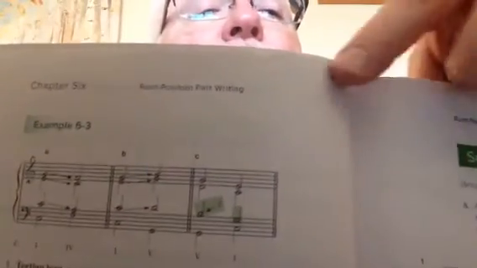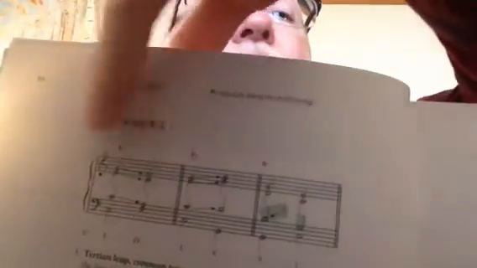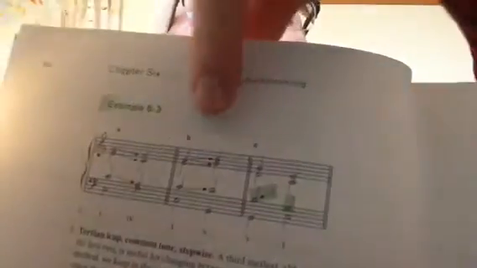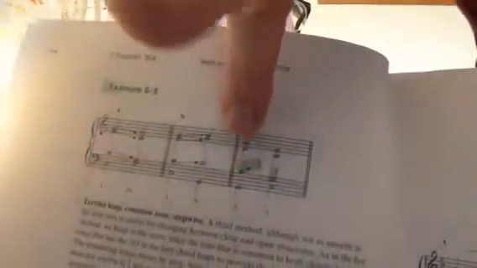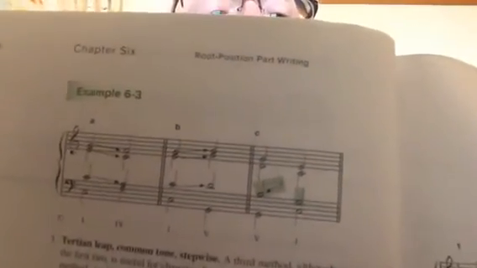So method 2, you take the upper 3 parts and you move them downward in contrary motion to the bass, and or upward in contrary motion to the bass. Here the bass comes up, upper 3 parts go down. Bass goes down in letter B, upper 3 parts go up. Bass goes up, upper 3 parts go down, and that's the one where you had to frustrate that leading tone, and it was okay in method 2 as long as it's in an inside part.